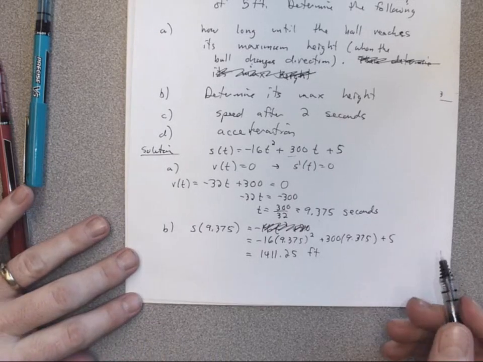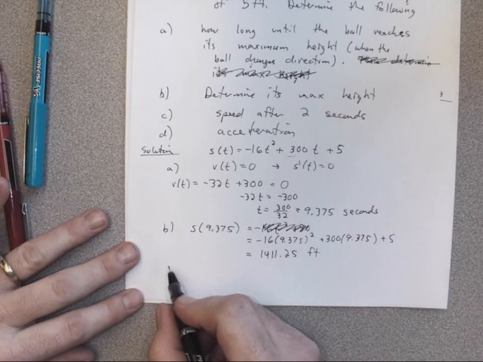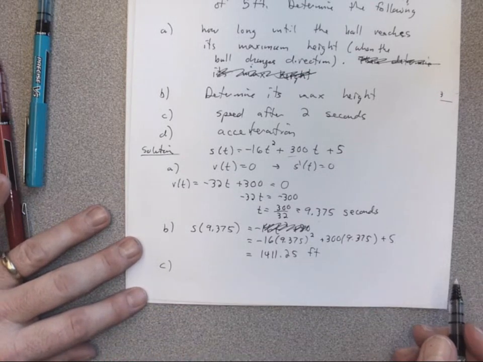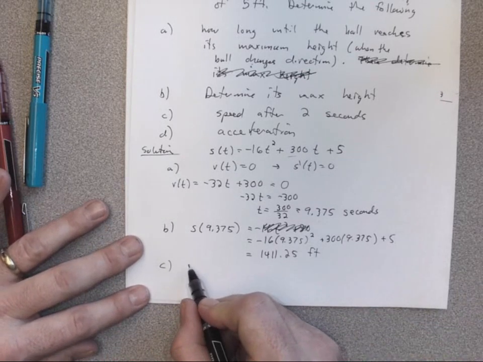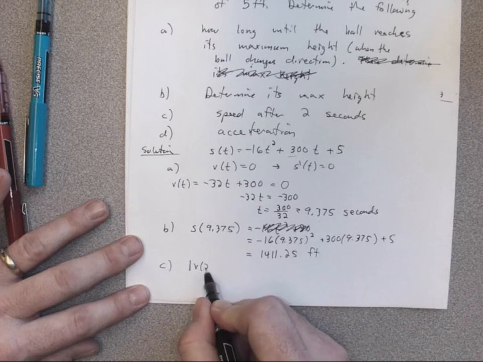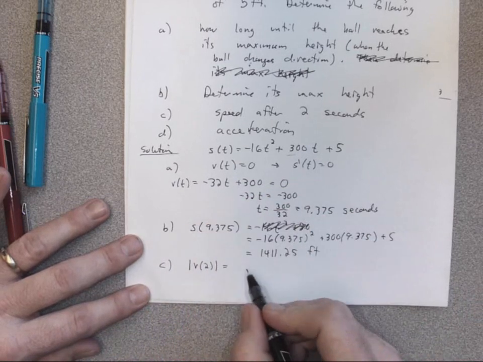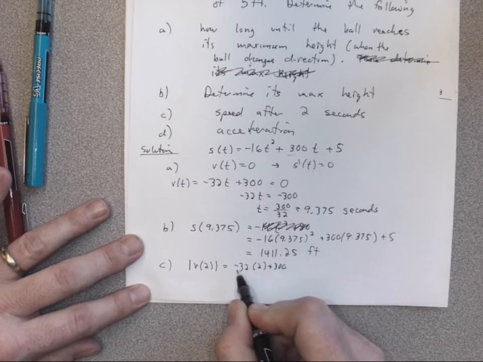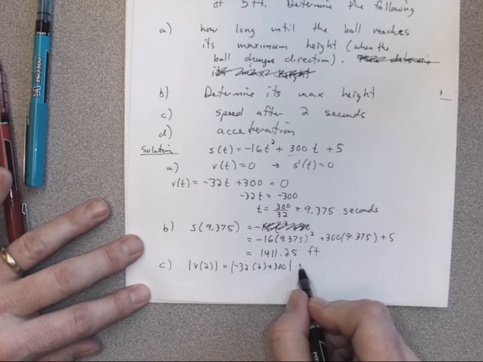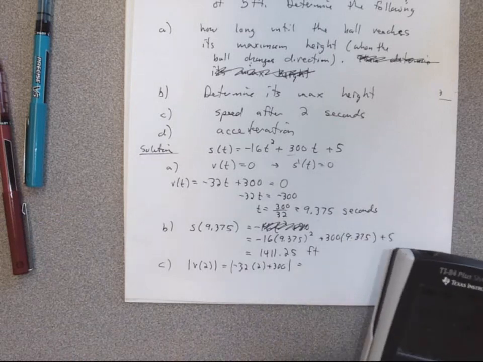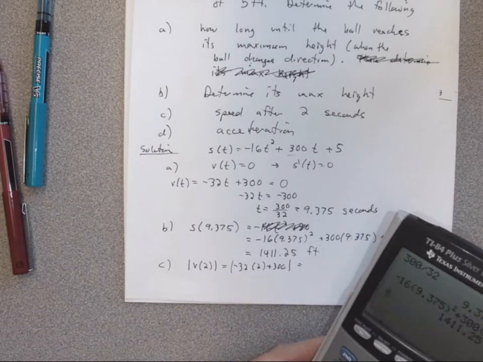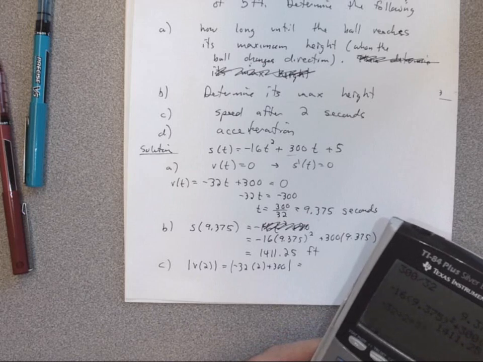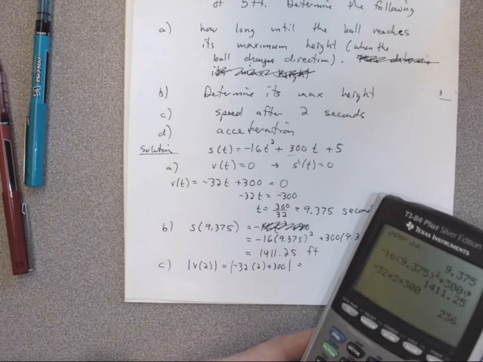C, I want to know its speed after 2 seconds. Remember what speed is. Speed is the magnitude of the velocity, right? So I'm going to take the magnitude of v of 2. Well, v is minus 32 times 2 plus 300, and I'm going to take its absolute value after that. I think it's positive anyway, so the absolute value is a little redundant here. But negative 32 times 2 plus 300, I get 236 feet.